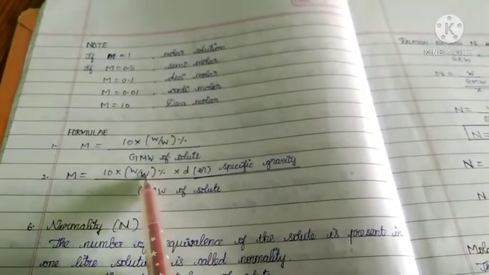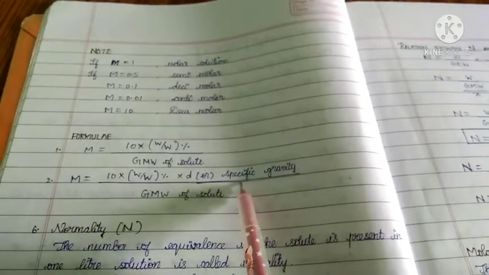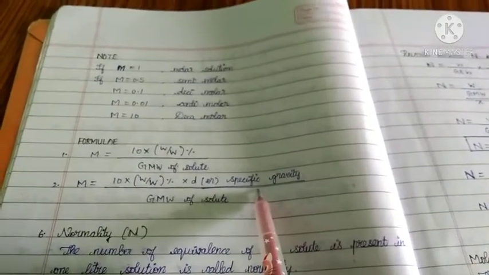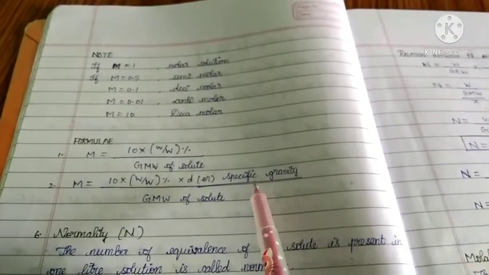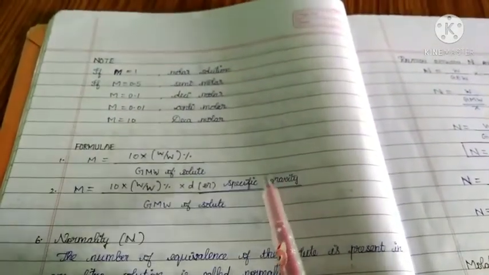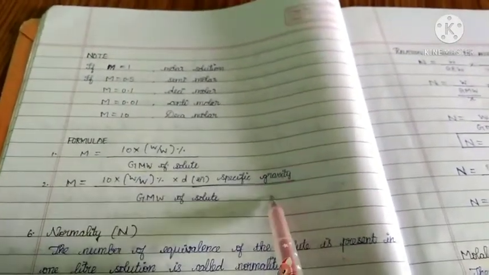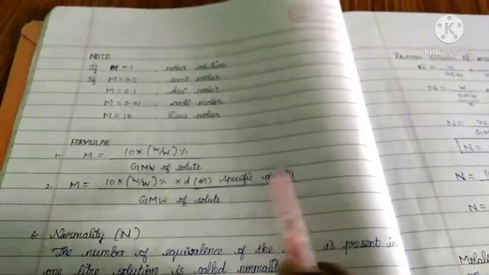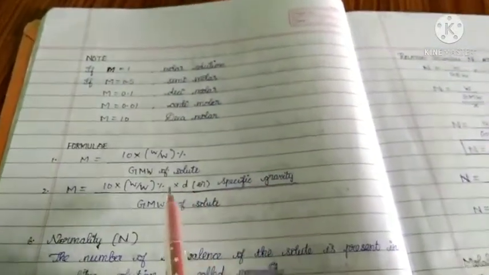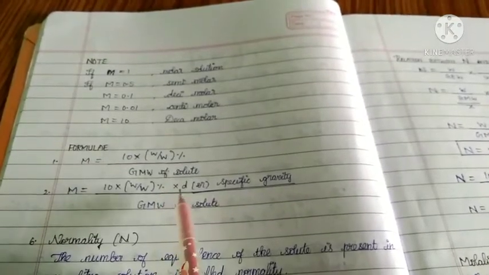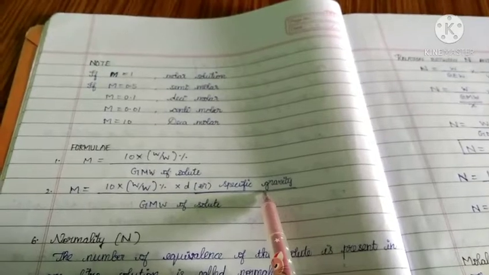Sometimes along with weight percentage, they give density or specific gravity. What is specific gravity? Density of the given substance by density of hydrogen. That is called specific gravity. Of course, no need to remember the definition. You just remember that sometimes along with weight percentage, density or specific gravity will be given in the question.